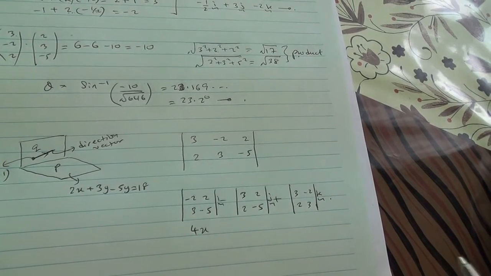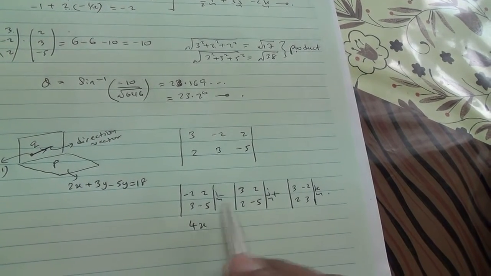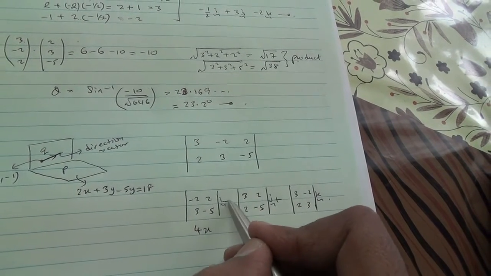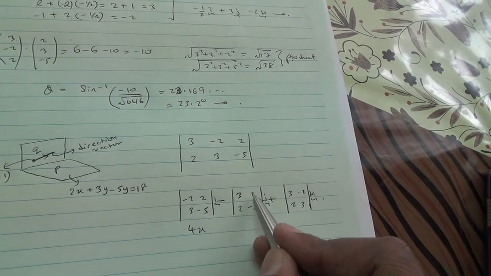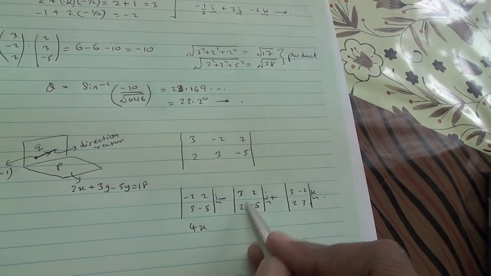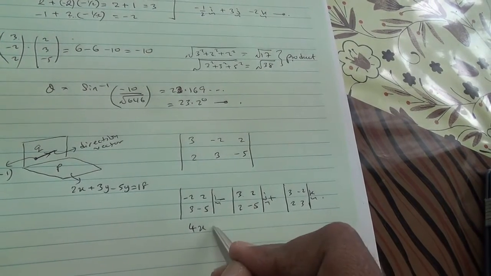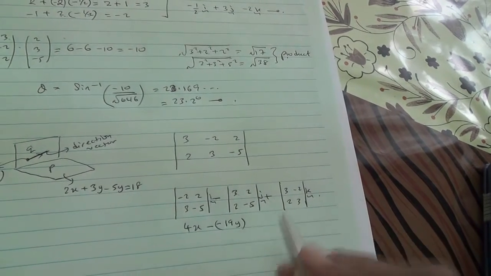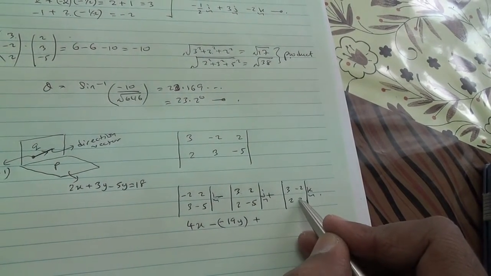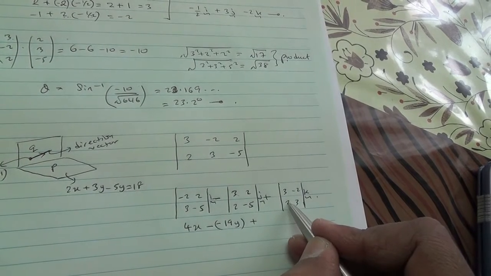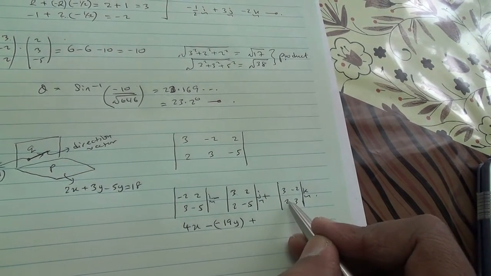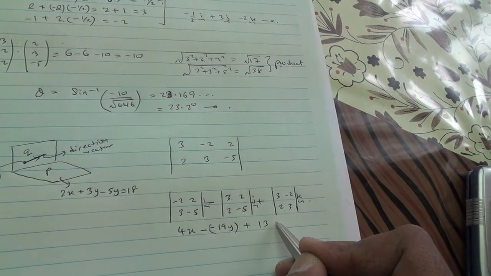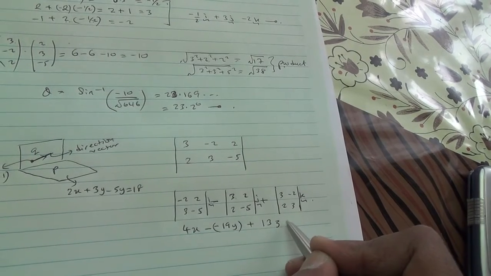I'm going to call this x. Then I have 3 times minus 5, which is minus 15. There's a minus here. 2 times 2 is 4. Minus 15 minus 4 is minus 19. So we have minus 19y. And then plus here, 3 times 3 is 9. Minus 2 times 2 is minus 4. 9 minus minus 4 is plus 13. So I'm going to end up with plus 13, and this is for z.